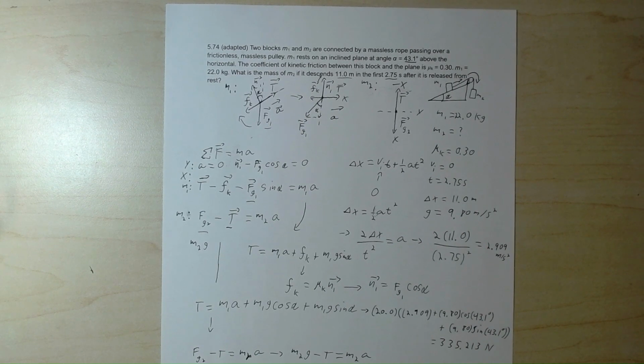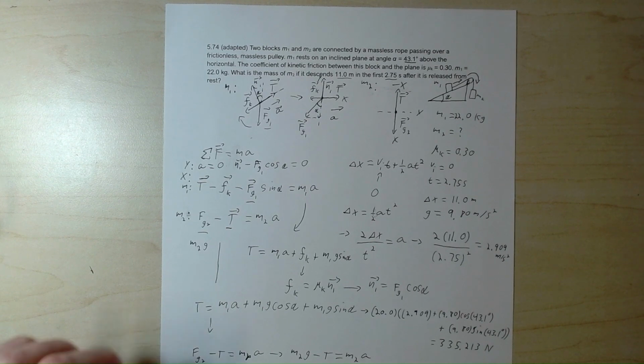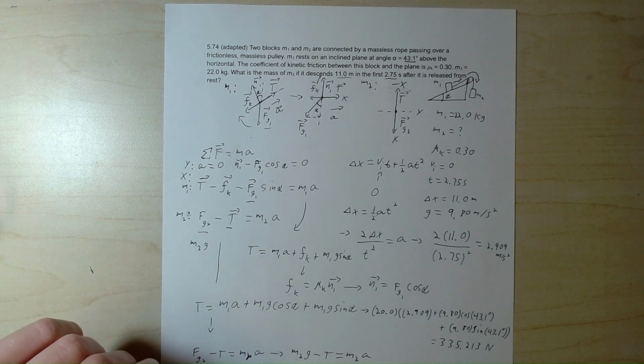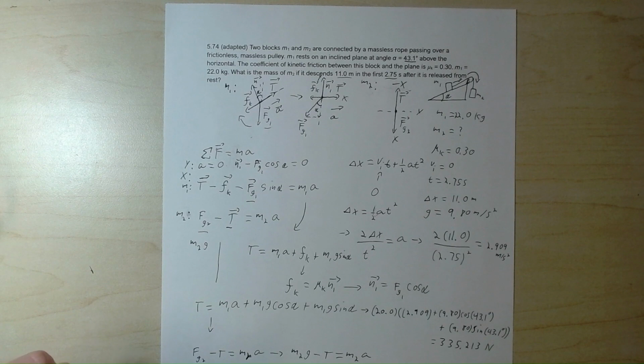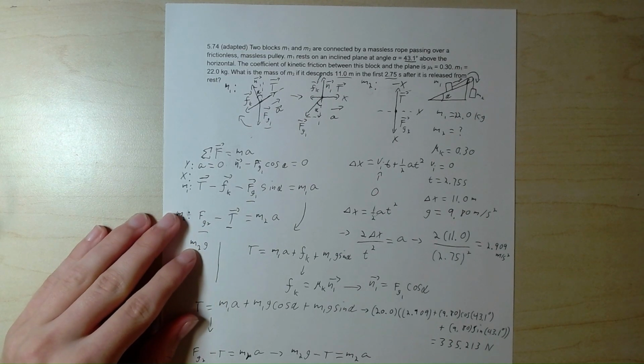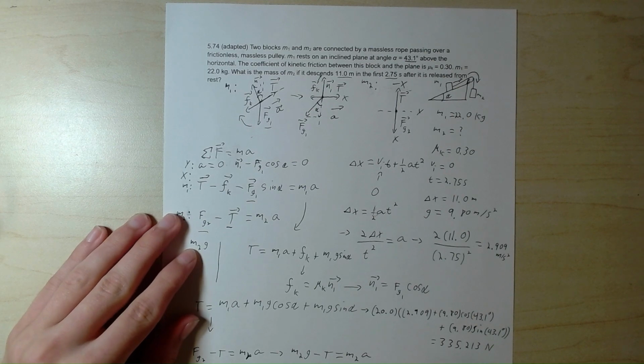Alright, so let's perform dimensional analysis again. So T is in newtons, G minus A is in meters per second squared. So that means we have 1 newton, which is a kilogram meters per second squared, divided by meters per second squared, which is going to leave us with a value in kilograms. So that's good. That's exactly what we want because M2 needs to be in kilograms. So we probably have the right formula here.